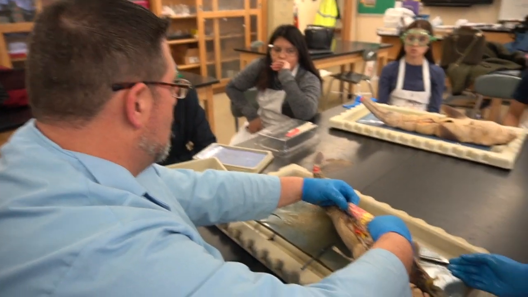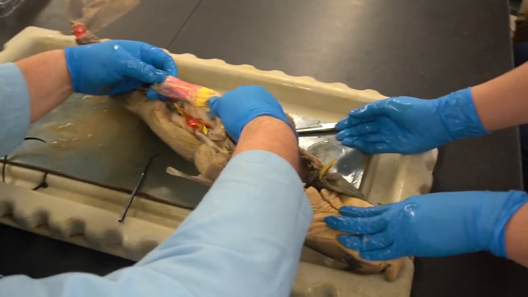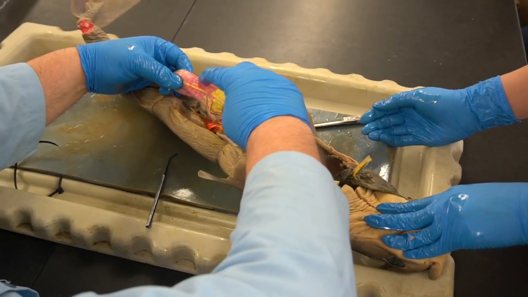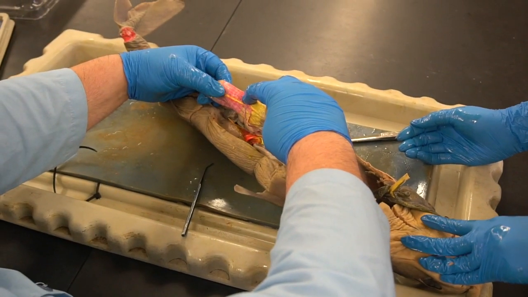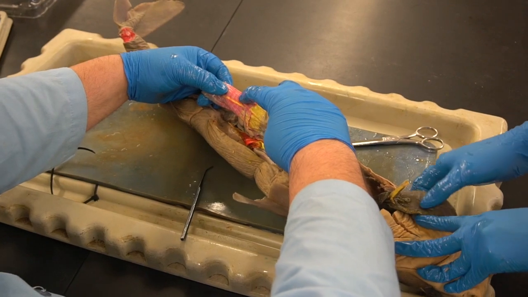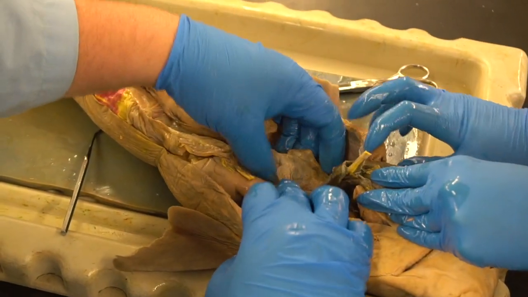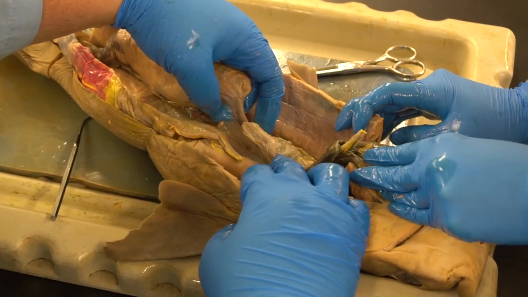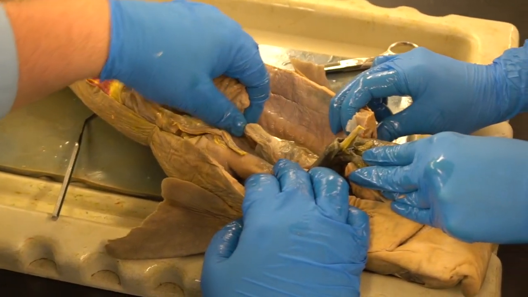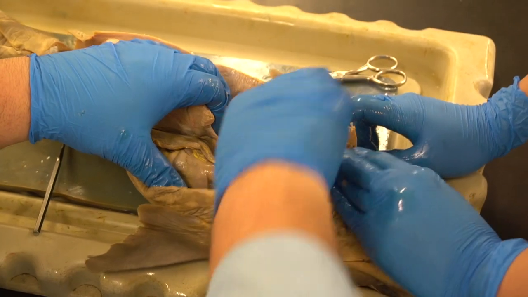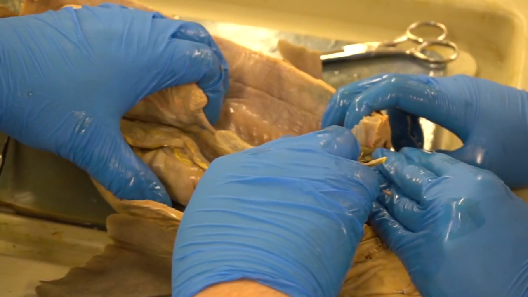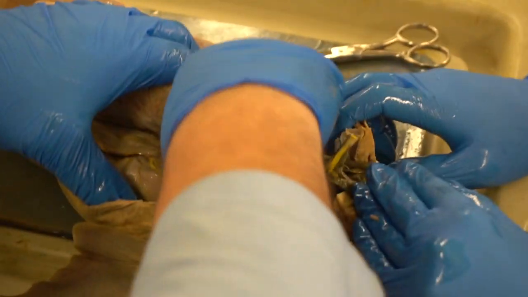The red is cardiovascular. So you can see here that there's a lot of absorption going on. One of the jobs of the blood is to accept the nutrients as they come in and then deliver them through the system. Now, what you see back here is evidence of the female reproductive system. Up here, lateral to the stomach, is the ovary.